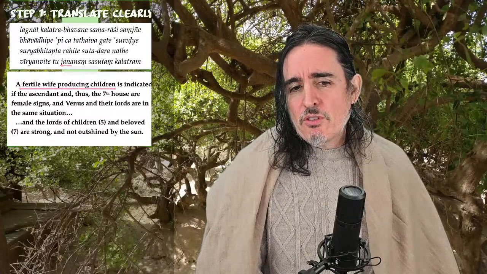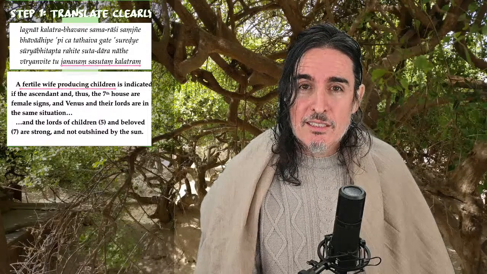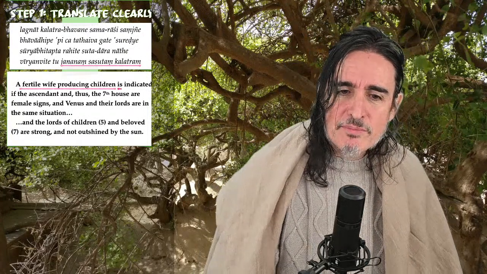Fertile wife producing children, jananam sasutam kalatram. That's the effect. That means the marriage will be productive. It will be fruitful. The marriage will be fruitful. Kids will be born. Things will be prosperous. People will be happy. The objectives of a marriage will be obtained. That's the effect.